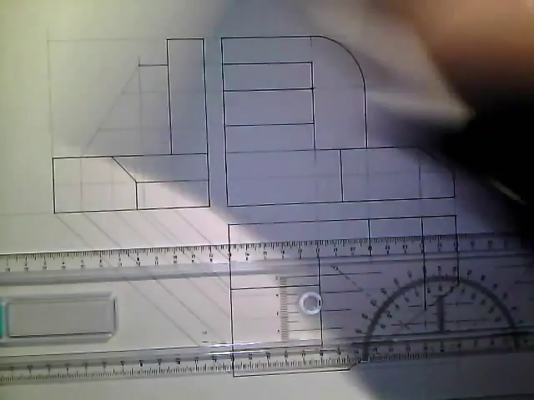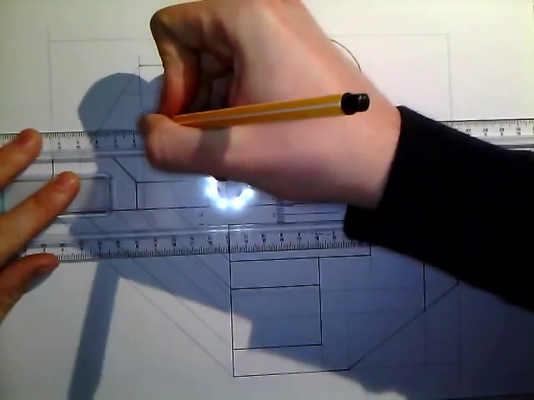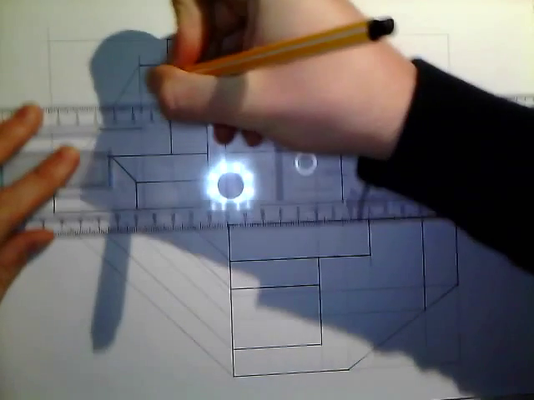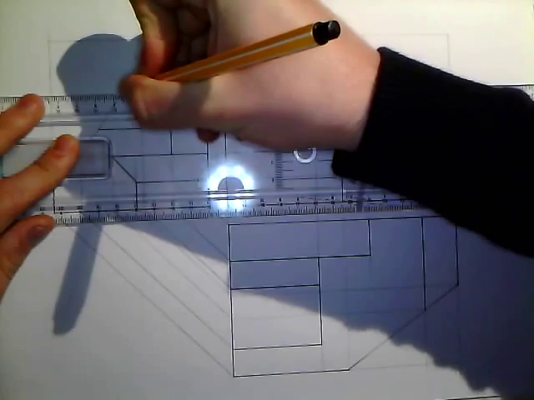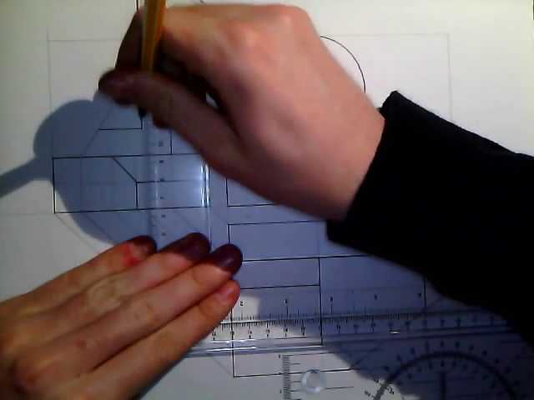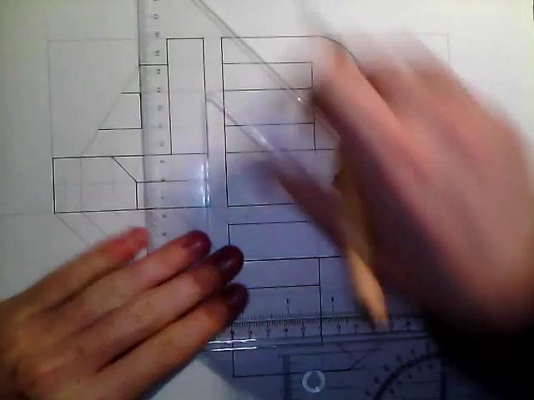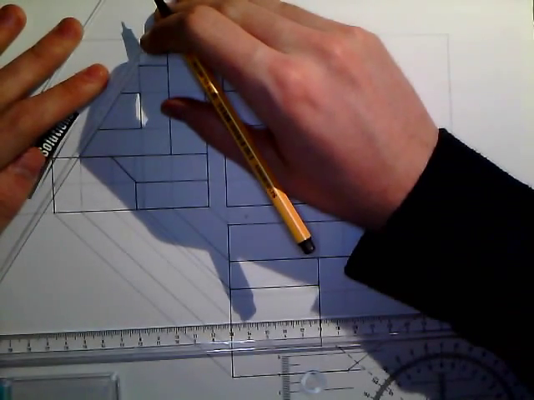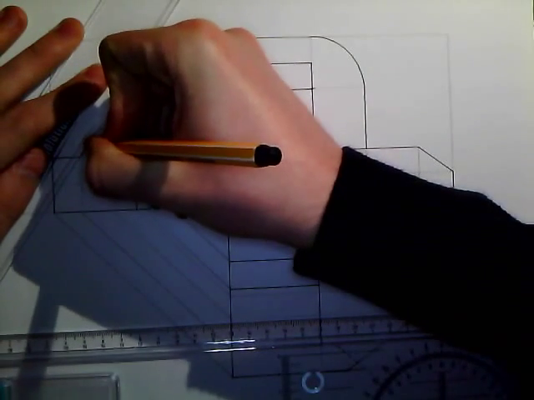Okay, straight out, straight out, the back point, and the slope.